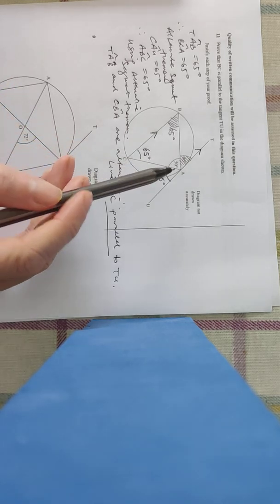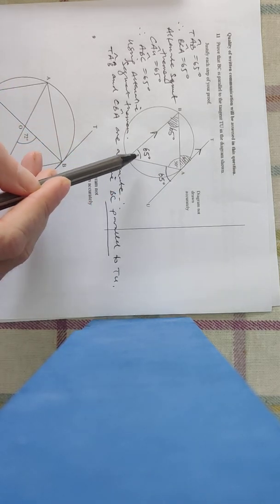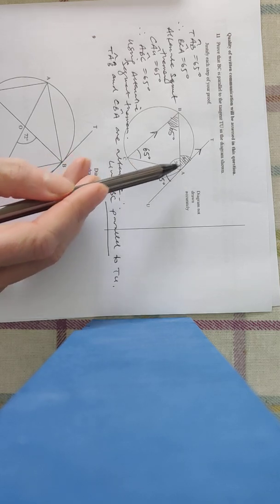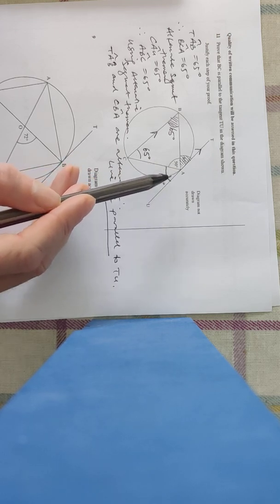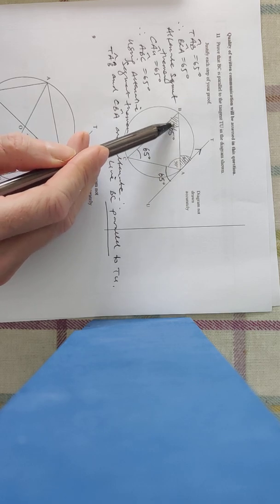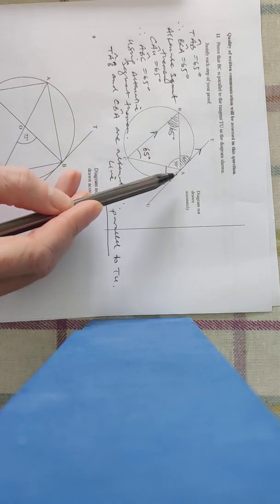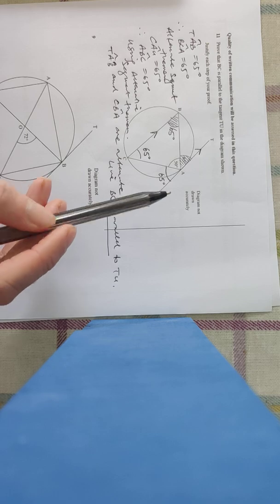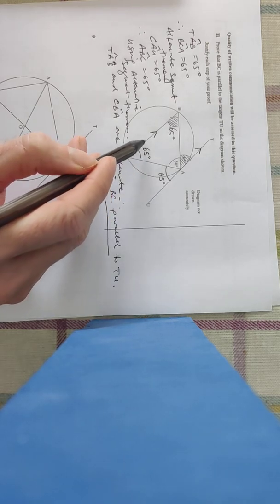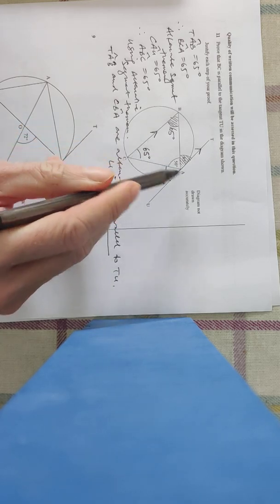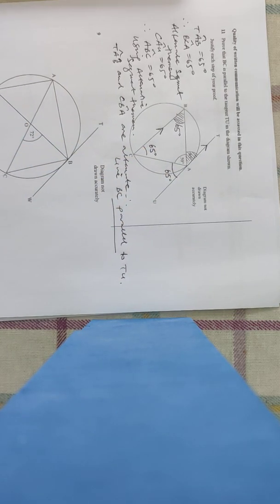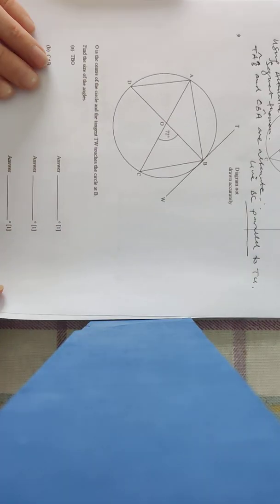So you had to use the alternate segment theorem. 65, that's 65. 65 and 50 is 115. From 180 is 65. So that means if that's 65, then the angle at the top of the triangle is 65, and these lie on a Z. Okay? You can see there's also another Z here, 65. There's another Z. Okay, so it is parallel. Right. Shifting on to the next one.